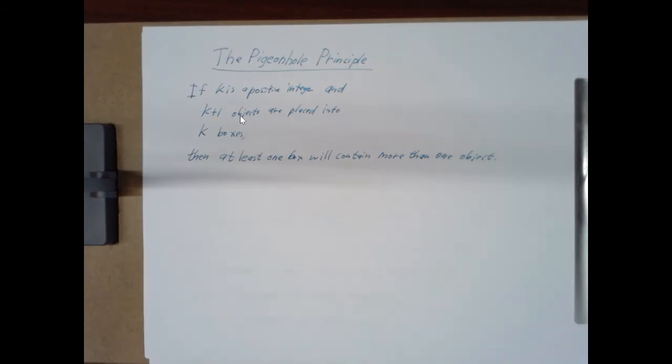So k boxes, k plus 1 objects, and you're putting objects into boxes, there's at least one box that has more than one object in it.